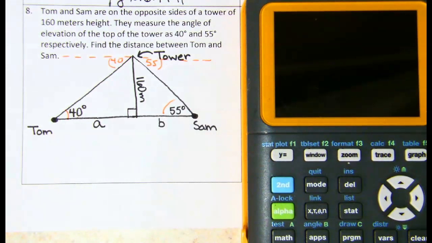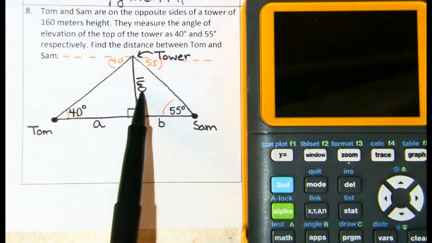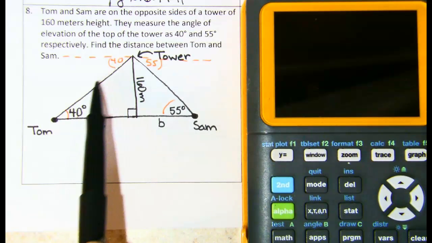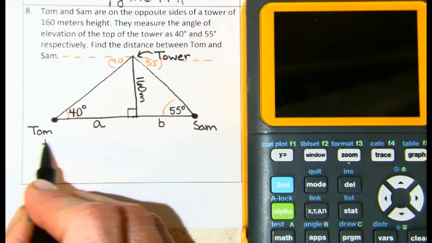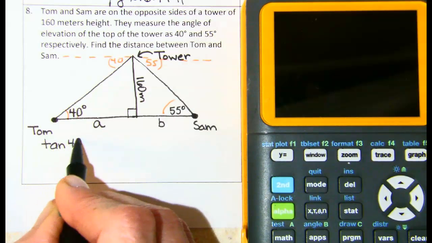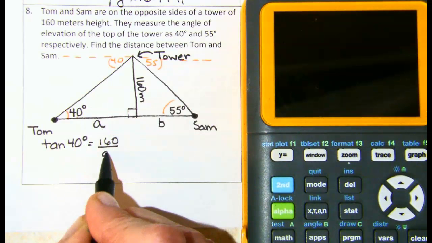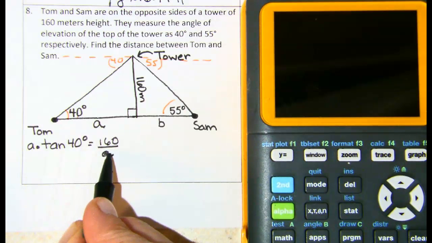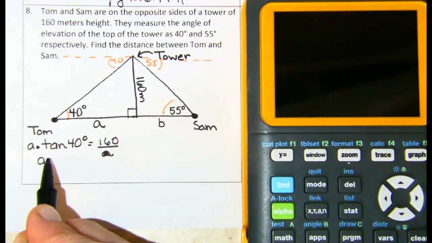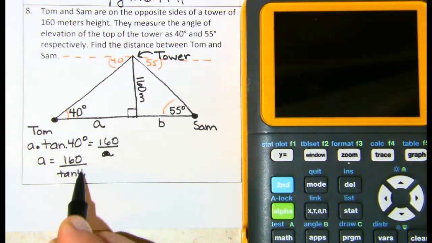So first, let's concentrate on finding A. We have 40, we have an opposite and an adjacent. We do not have the hypotenuse here. Therefore, cosine and sine do not work, but tangent does. So I have tangent 40 degrees equals opposite over adjacent. When I cross multiply, A goes up here, and then I have to divide by tangent 40. So A equals 160 divided by tangent 40 degrees.